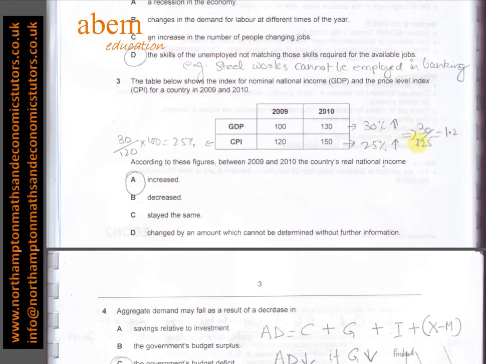If we look for real GDP, which is 30 divided by 25, equals 1.2. So we can say the real national income has actually increased.